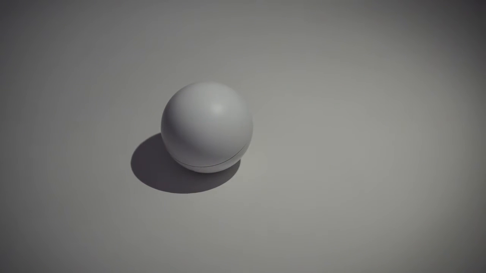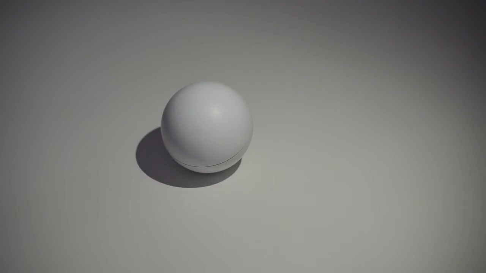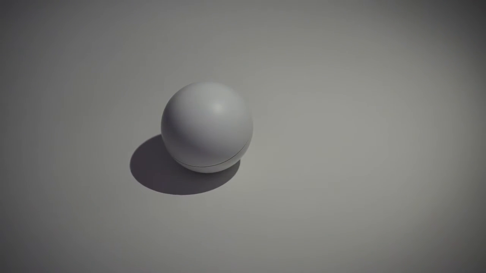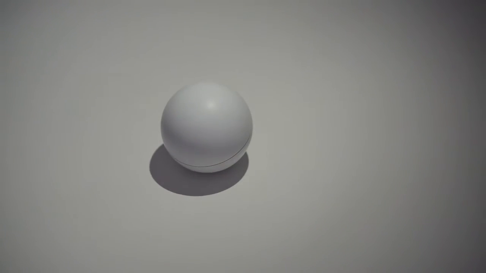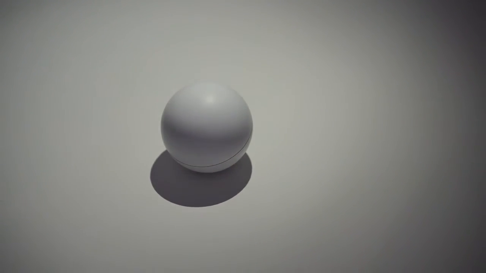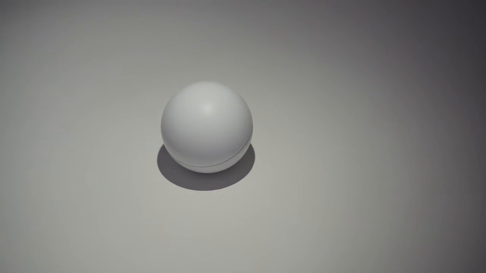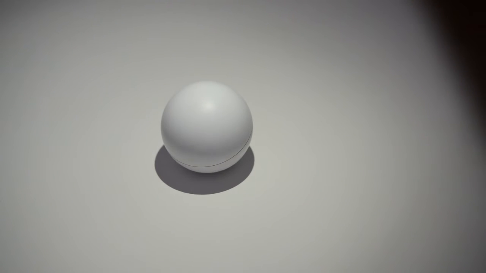When I move the light source around, you will see that the active highlight moves very little and the passive highlight moves a lot. The core shadow and the cast shadow are working with one another. They interact with one another.